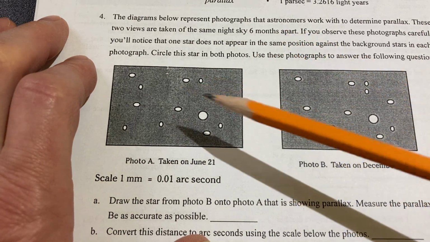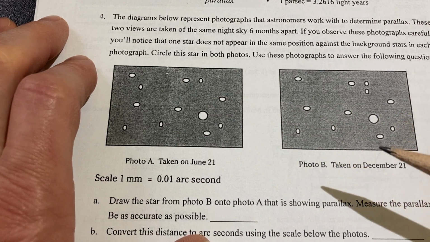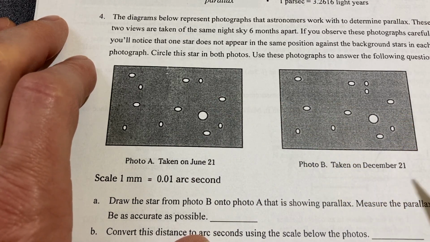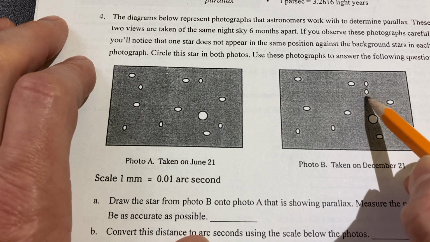So we're going to look in these two pictures. Can you find the star that has actually moved? Can you see the one that has actually moved? If you look close, it's this guy right here.